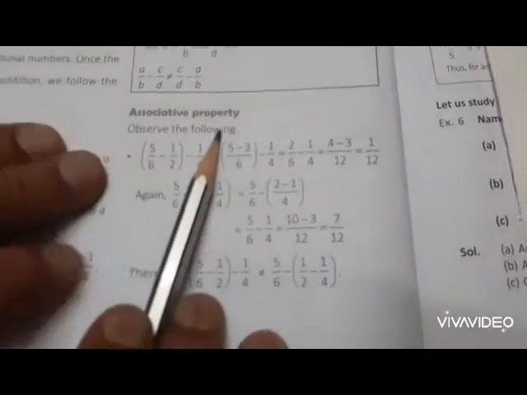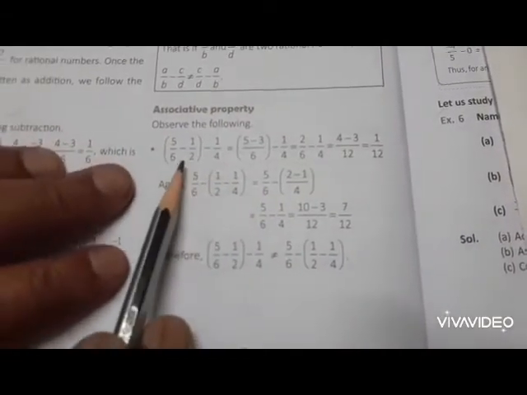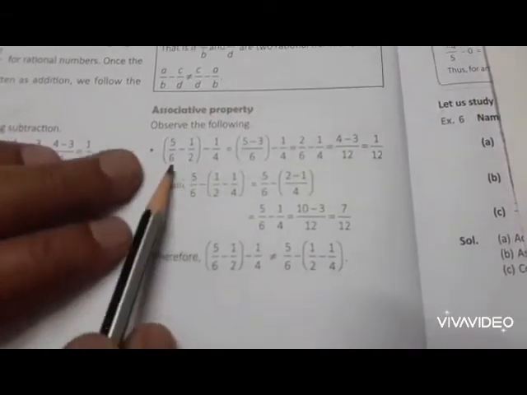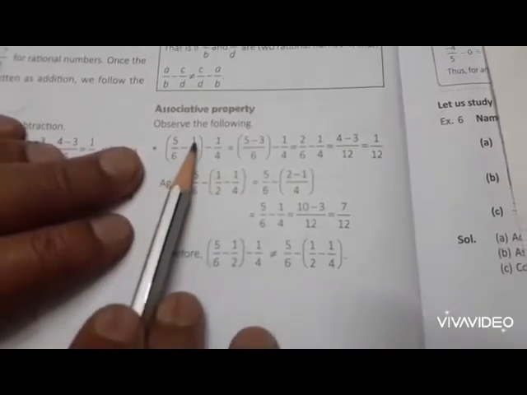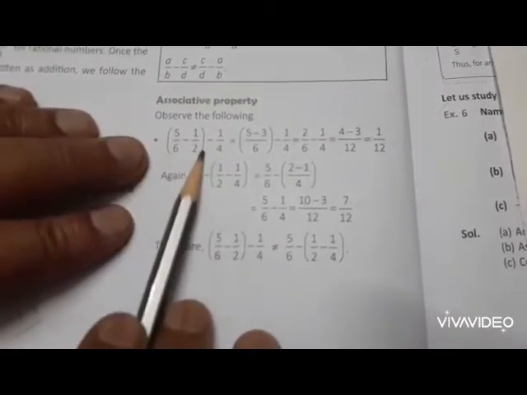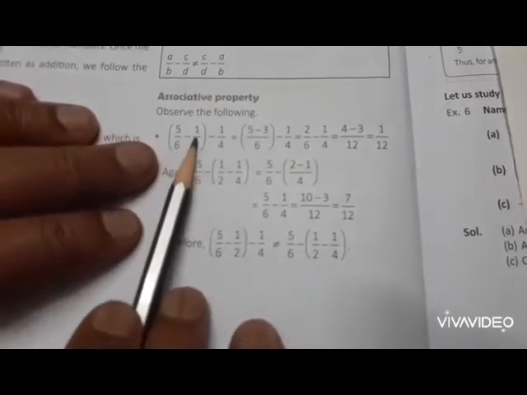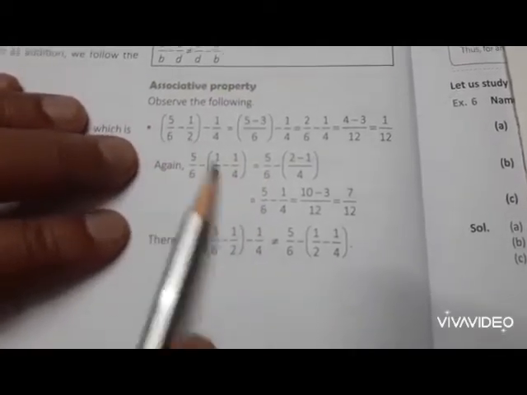Now we go to the associative property of subtraction. In the same manner as we explained in addition, here we will change the group. We take 3 rational numbers, 5 upon 6, 1 upon 2, 1 upon 4. In the first grouping we group 5 upon 6 and 1 upon 2, and in the second we group 1 upon 2 and 1 upon 4.